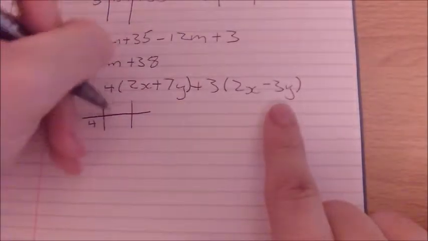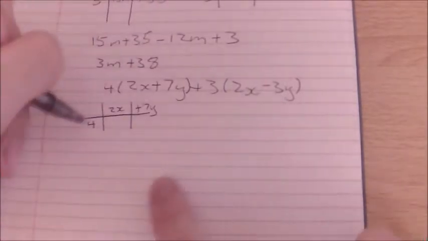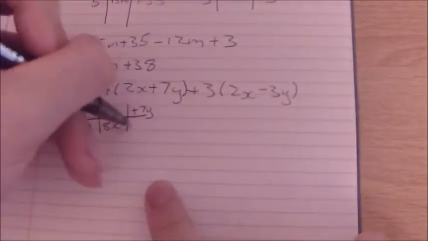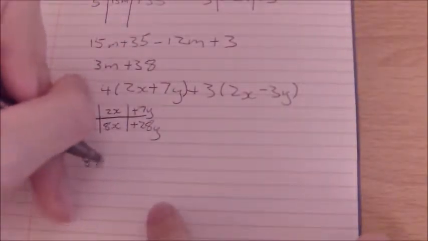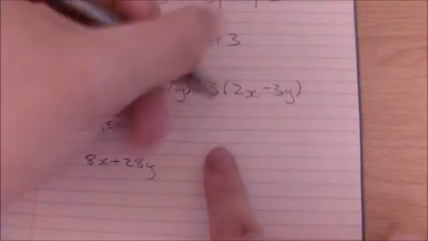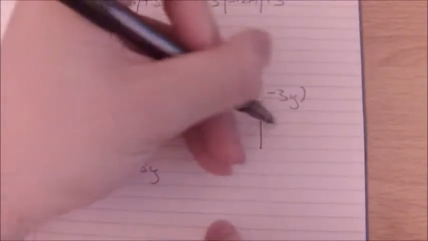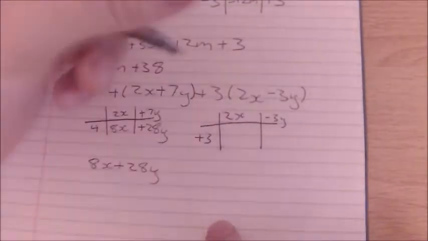So we've got 4 times 2x plus 7y, which is going to be 8x plus 28y. So we write that in, 8x. And then the next bracket is 2x minus 3y and then the plus 3.